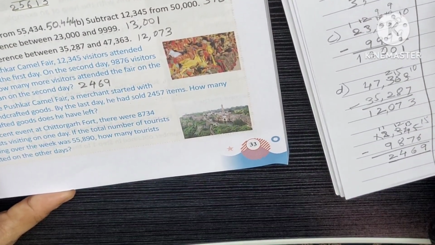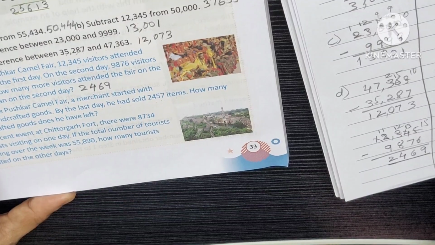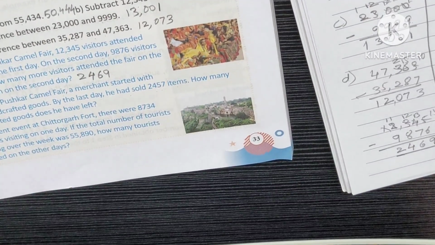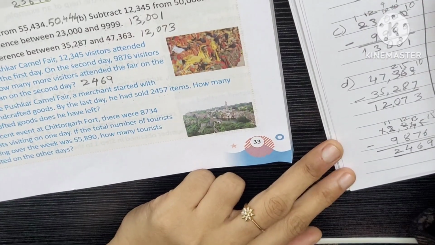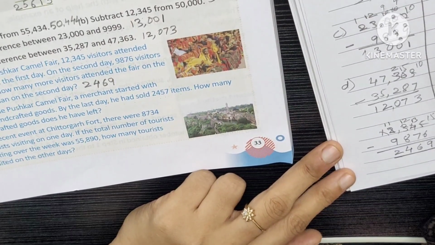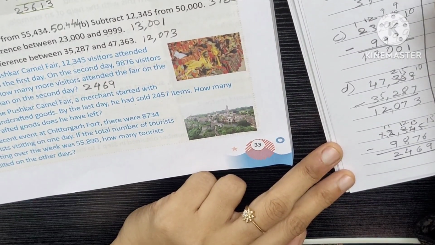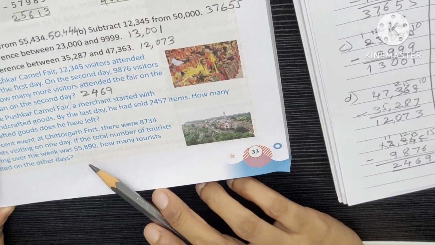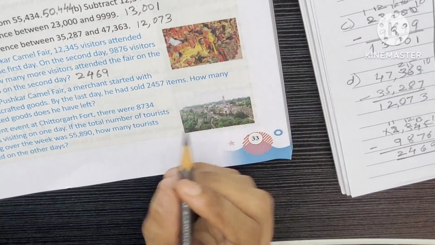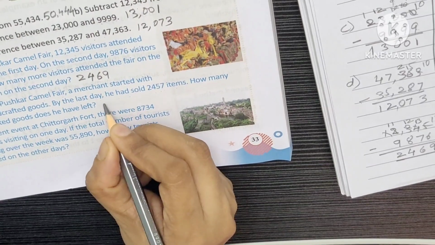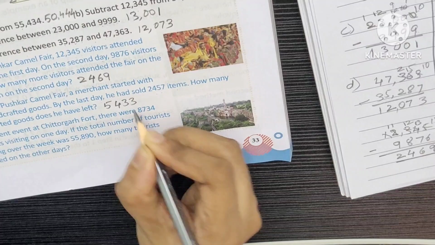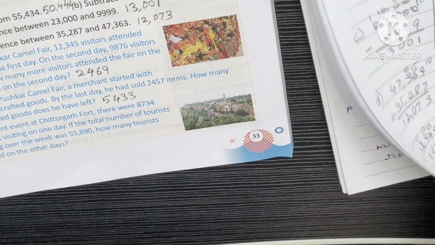So minus it. How many handcrafts does he have left? He has 5,433 left.